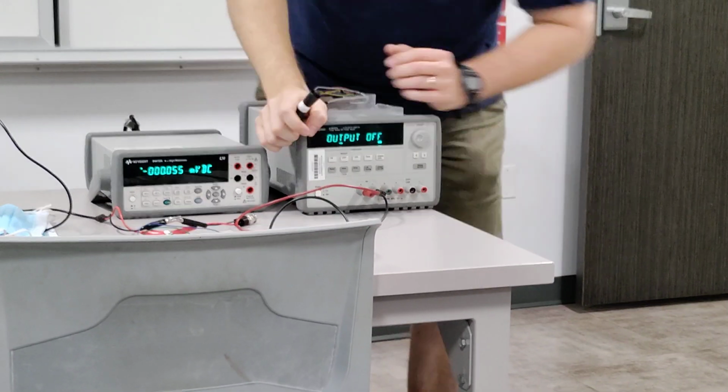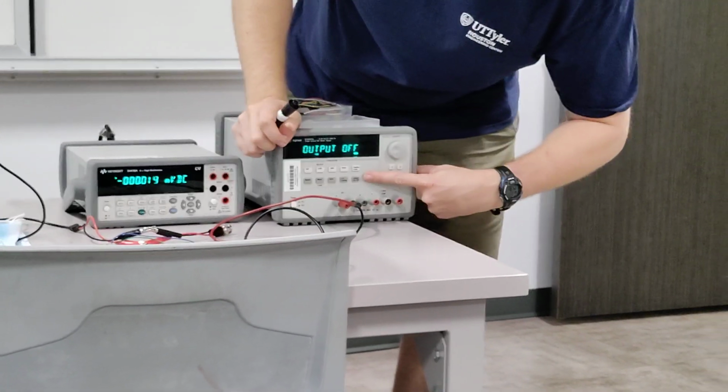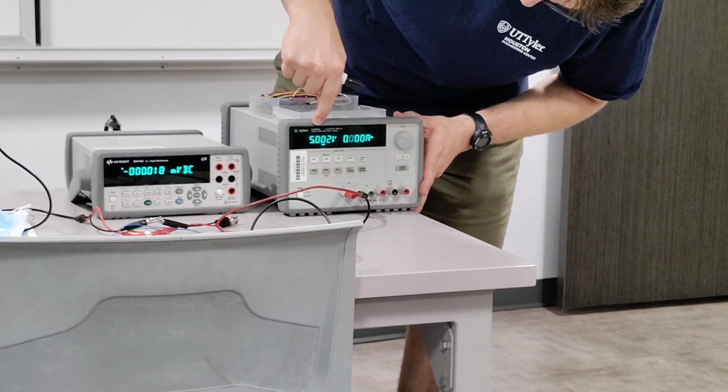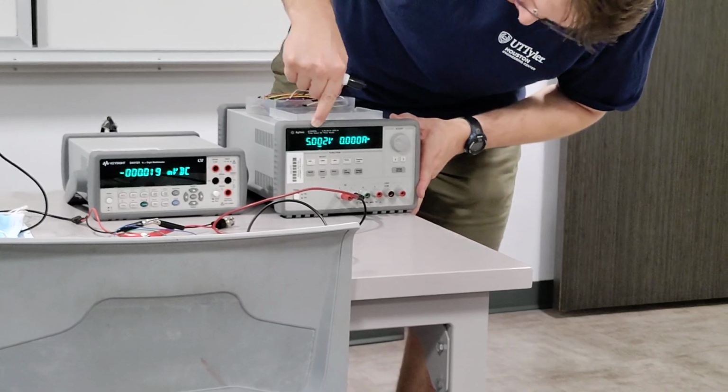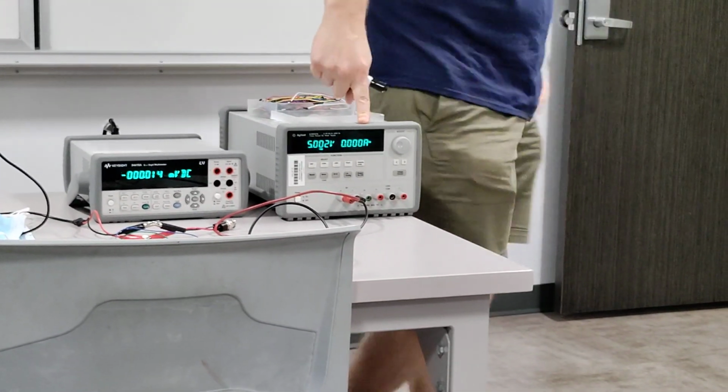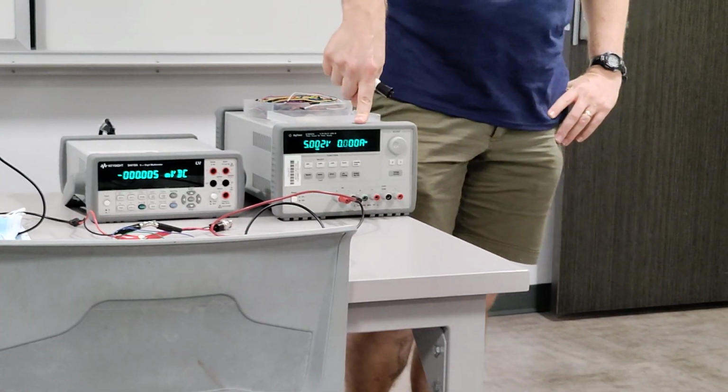Okay. Output on off is here. Hit that button, and we're providing 5.002 volts, and it's measuring 0 amps, because the current is such a small number, 5 divided by 10,000, whatever that is in amps.